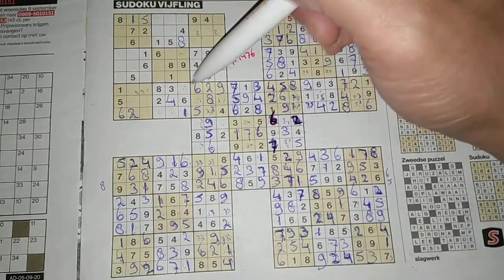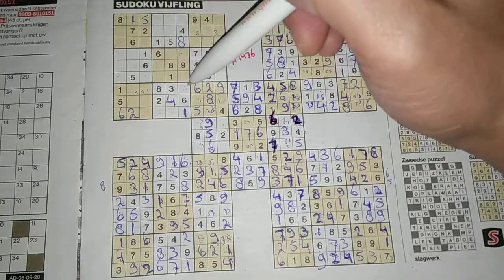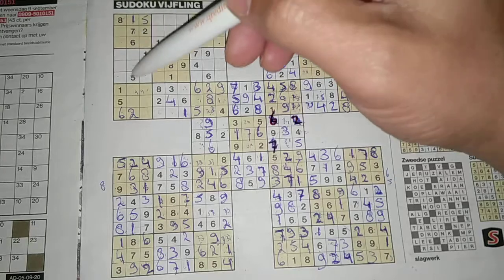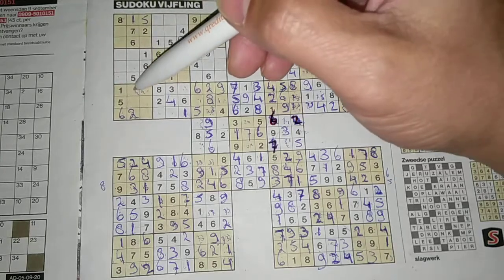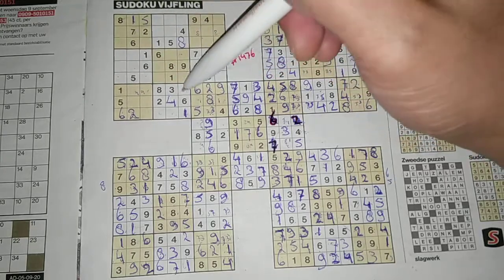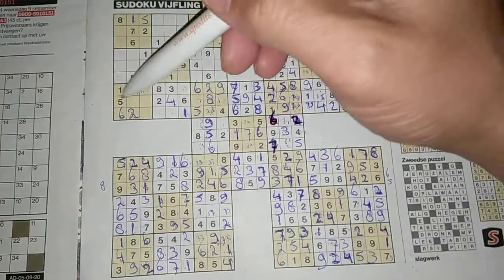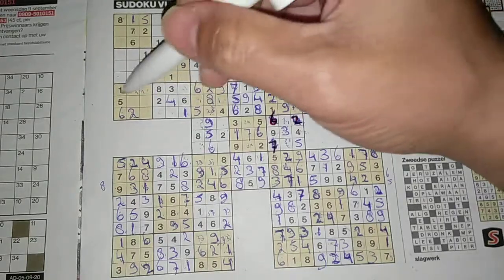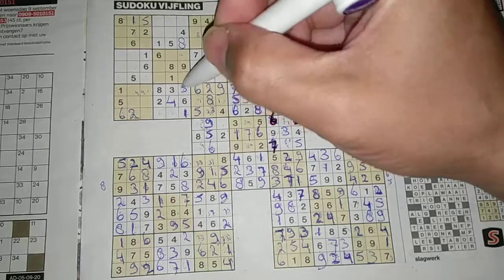7, 4, and 5 is missing. 7 and a 5. So no 7 and a 5. The 5 should be here. 5 in this row, 5 in the row above. So that row, the only place for the 5 should be there.